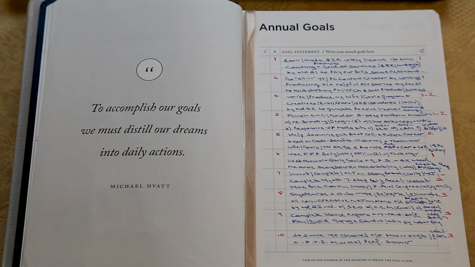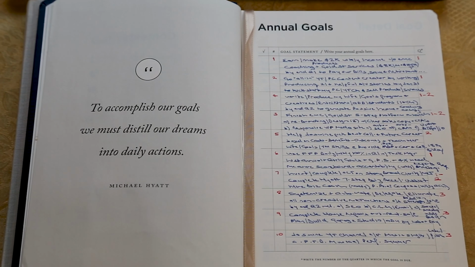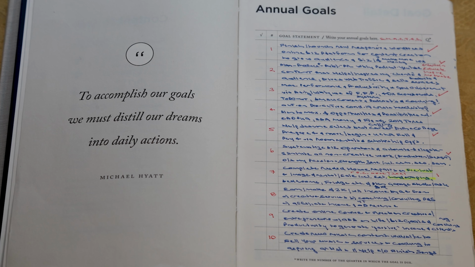So here's an example from, I think this is my first planner ever, where I wrote down all the goals that I had set for last year. And of course, this was at the beginning of last year before COVID, so we had to do some adjustments to this. And then I kind of wrote them in, this will be quarter one, this will be quarter one, etc.